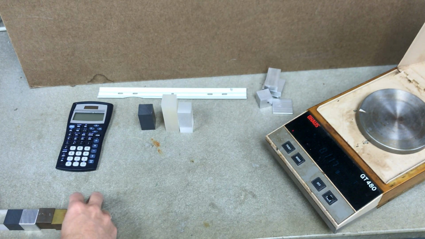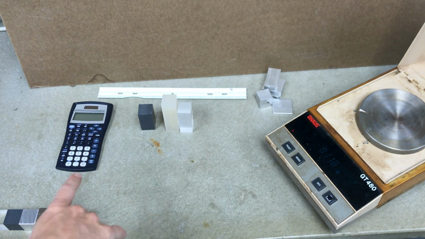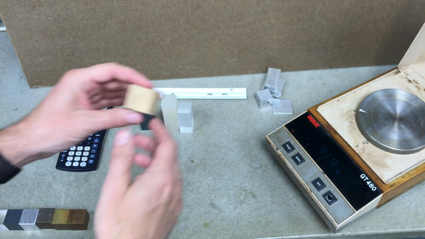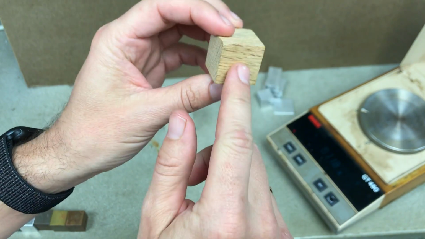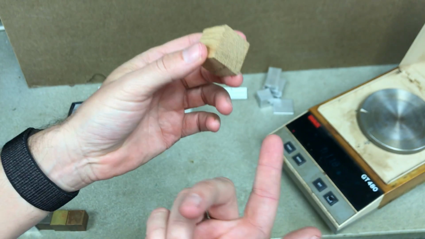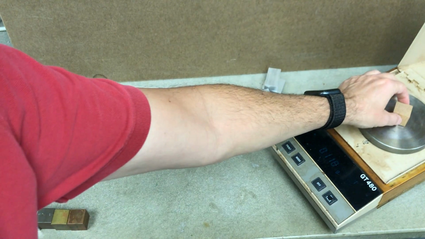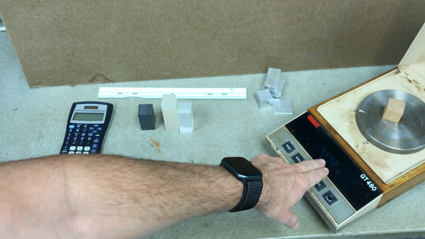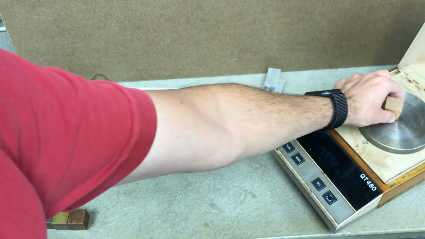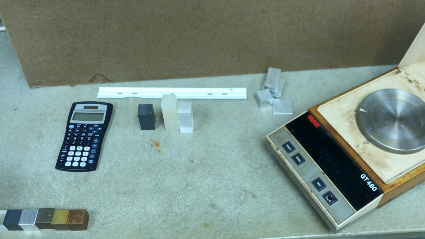Density. Okay, so I have some really nice objects here. We'll start off with this little wood cube. You can measure the volume, but I don't really need to. I can measure the mass. I mean, I don't really need to. I have this really old scale here. This is 15 grams-ish. Okay, so look at that.